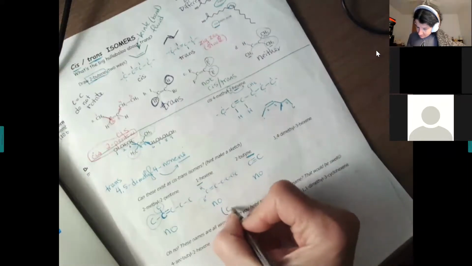All right, butane is no, because it's a triple bond. So triple bonds are no. No, because it's at carbon number 1. And then this one does work. So you could do zigzags, 2, 3, and then we have methyls at 3 and 4, so that would be trans. Again, you can draw it 1, 2, 3, 4, 5, 6, double bond at 3, a methyl above, a methyl below.